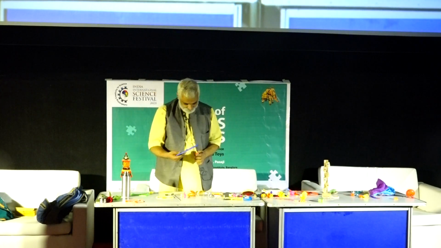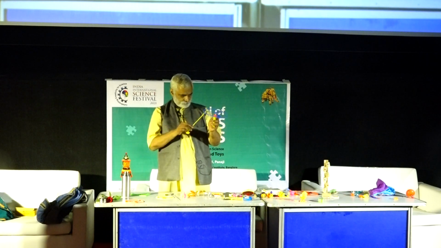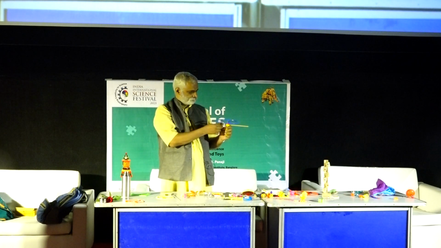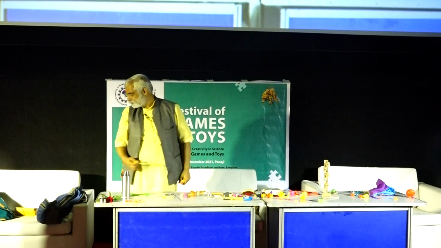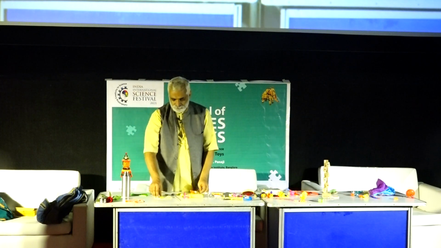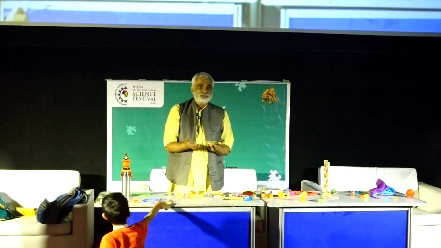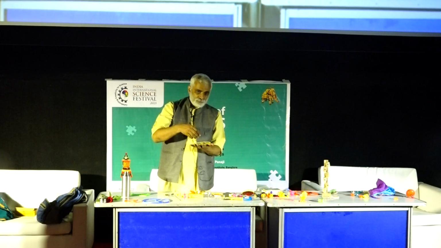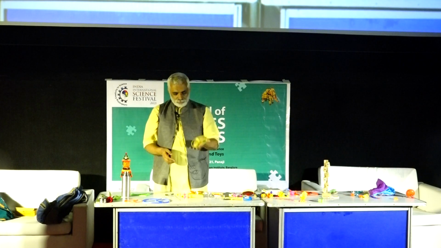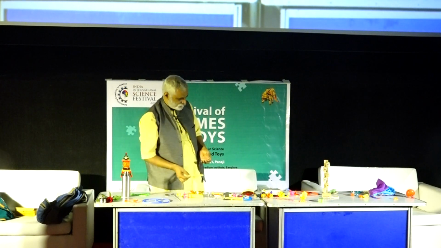Now if I do it again that side, because the blades are twisted, and as per Newton's third law of motion, the air goes down and because of that it gets lifted. So spinning and Newton's third law of motion, both can be studied with this simple toy.